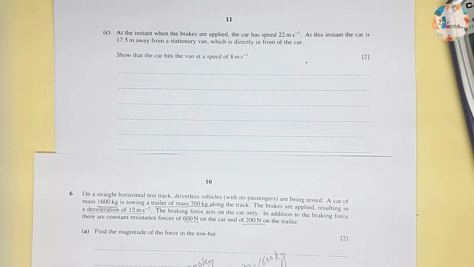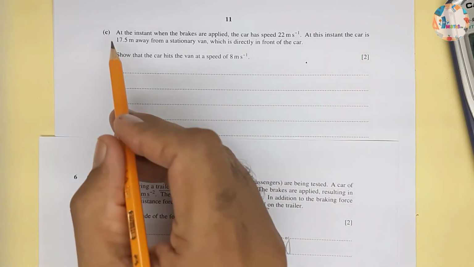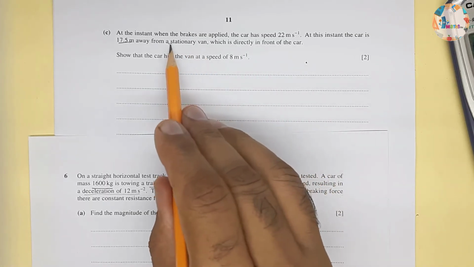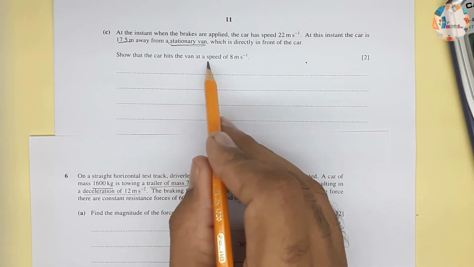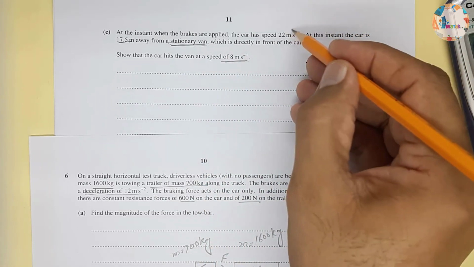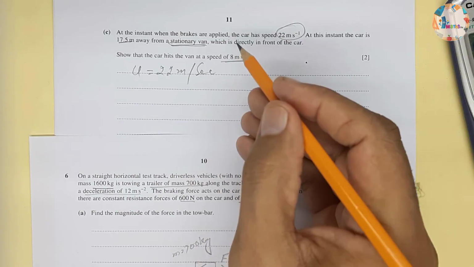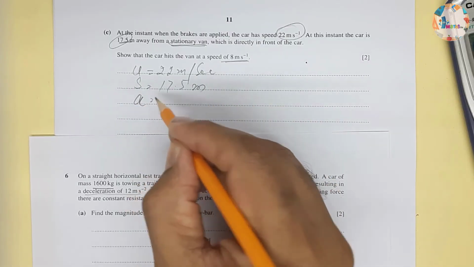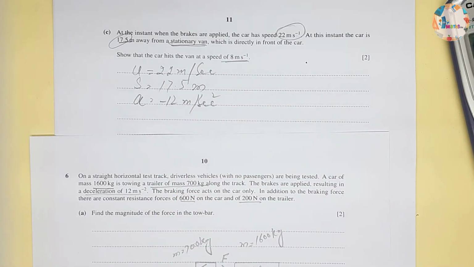Now at the instant when the brakes are applied, the car has a speed of 22 meters per second. At the instant the car is 17.5 meters away from a stationary van, which is directly in front of the car. Show that the car hits the van at a speed of this one. So the initial velocity is provided, u is equal to 22 meters per second, and the distance is provided, so s is equal to 17.5 meters. Then acceleration is the same, minus 12 meter per second square, which we are utilizing from the beginning of this question.